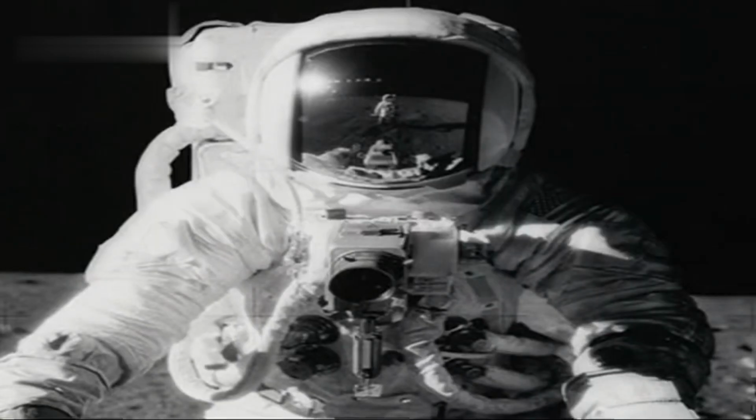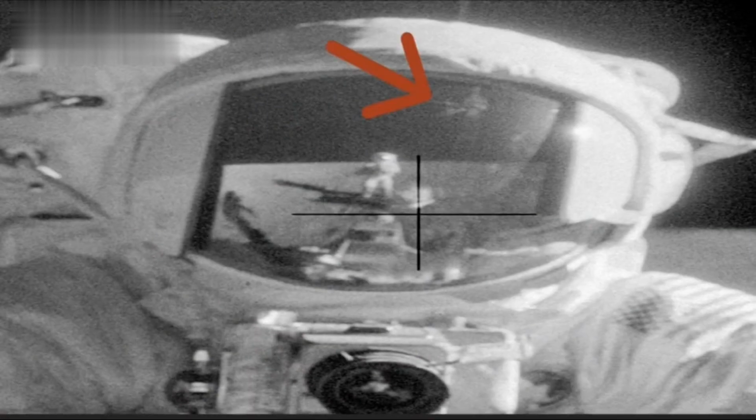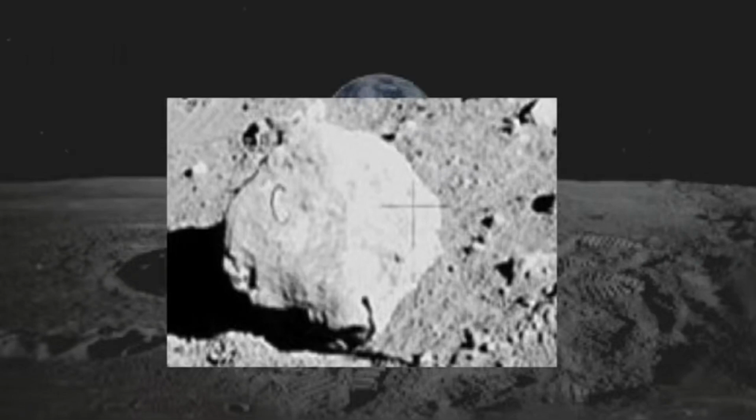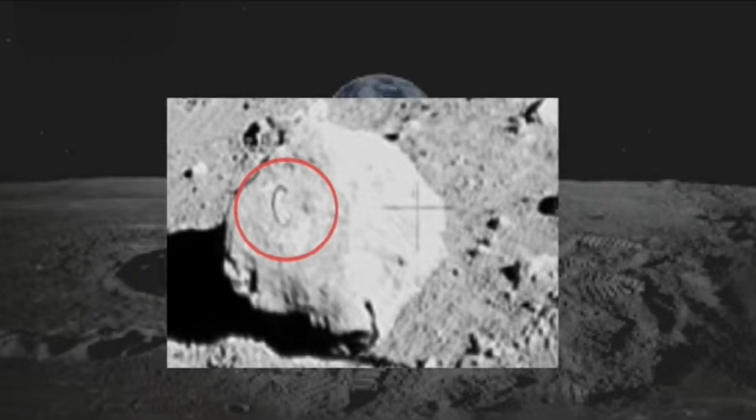Upon closer examination of this moon landing photograph, what is the reflection on the astronaut's visor? Doesn't the neat row of reflections resemble studio lighting? And in this particular image, doesn't the blurry reflection outline something similar? Continuing to look further, there are various instances of exposed shots. And in this photograph, there is a clear letter C on the rock. Could this be a forgotten prop left behind?